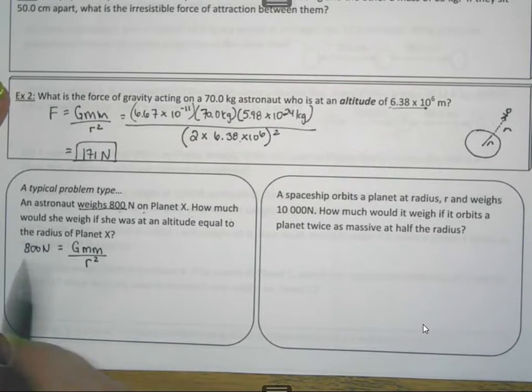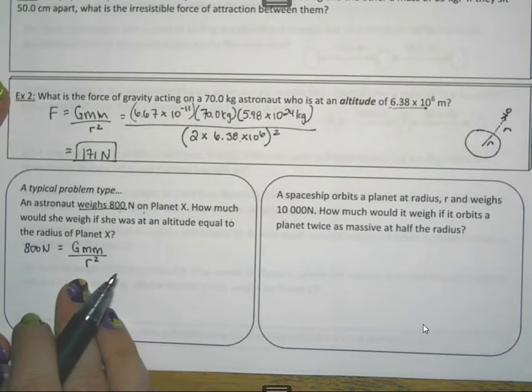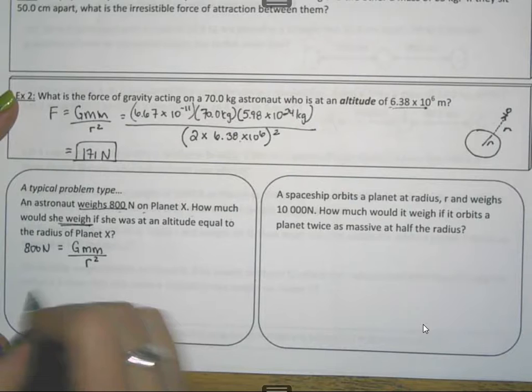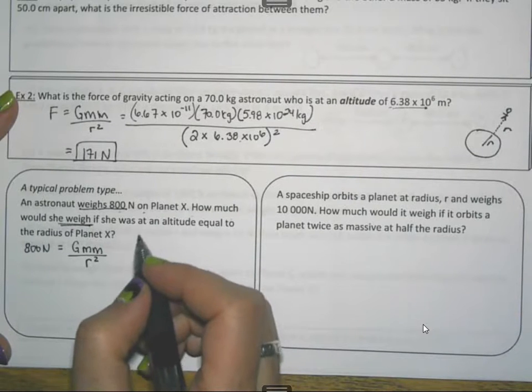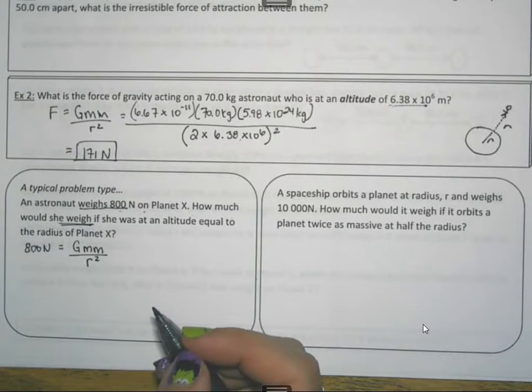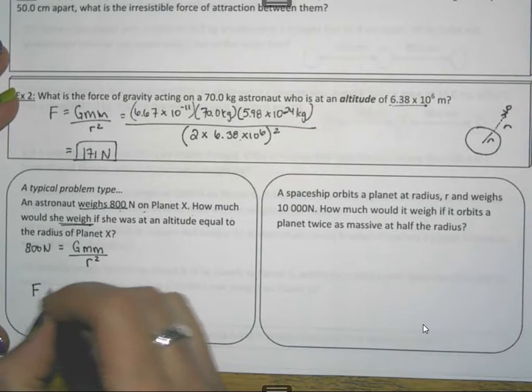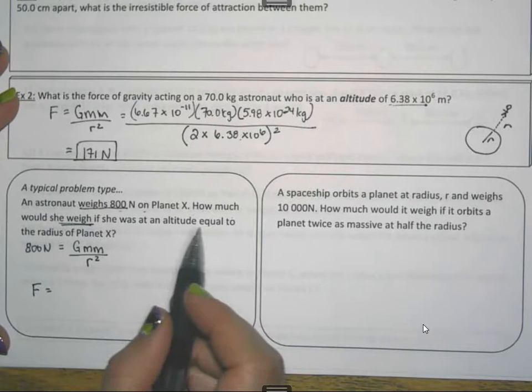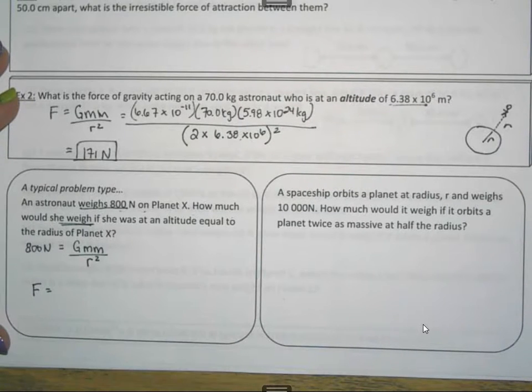So I'm just going to leave that right there, and I'm going to set it up again. It wants to know how much she would weigh. Well, remember, weight is a force. Weight is the force of gravity on your mass. So it wants to know how much she would weigh, that would be this F, if she was at an altitude equal to the radius of planet X.